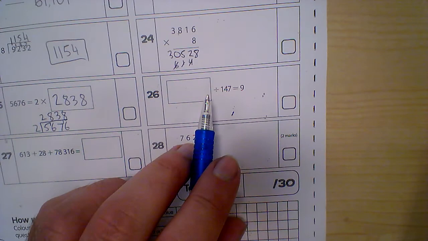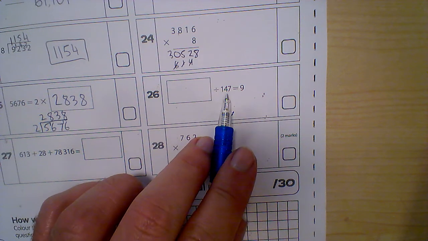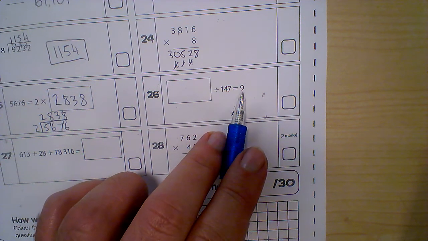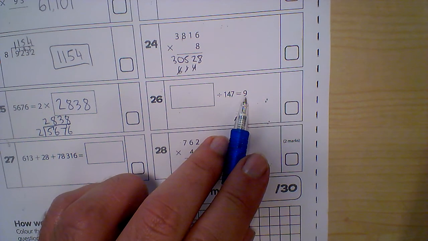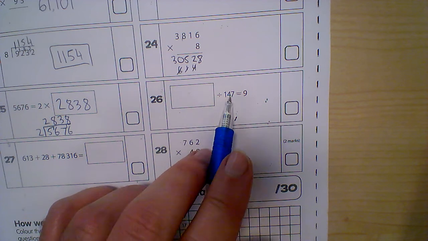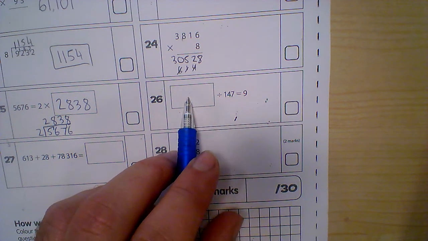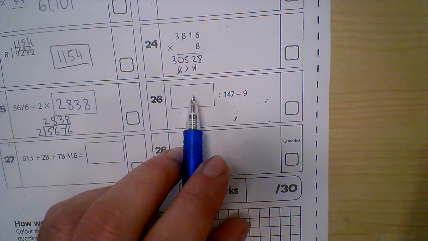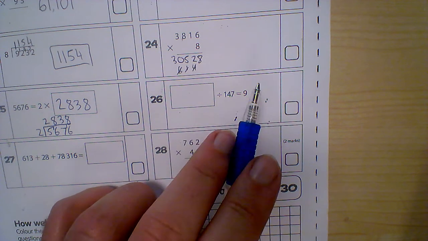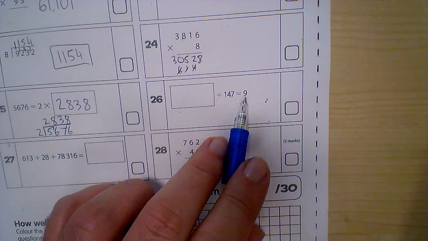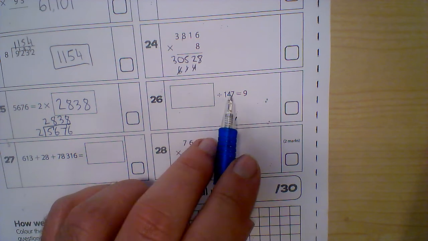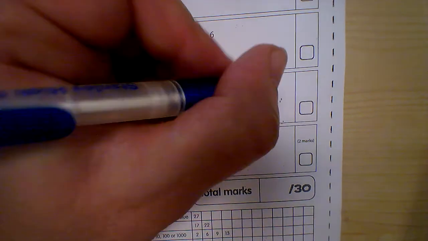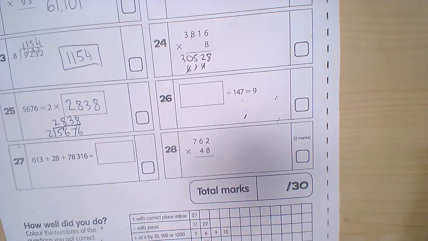26. Again, if you've done 147 divided by 9, that will again give you an incorrect answer, because that's going to give you a number that's going to be probably, I'm guessing, about 13 or 14. So say it was 14. 14 divided by 147 is not going to make 9. Okay, so we have to multiply. So we are doing 147.